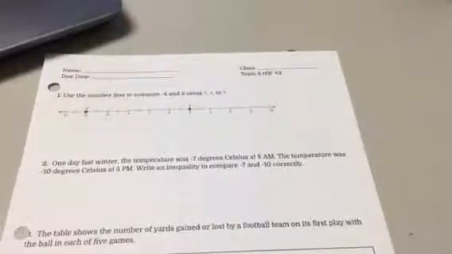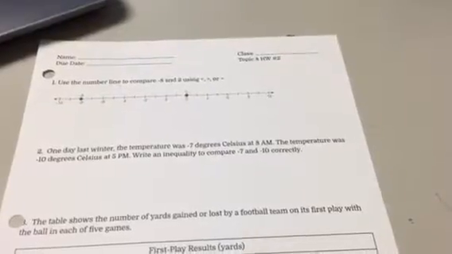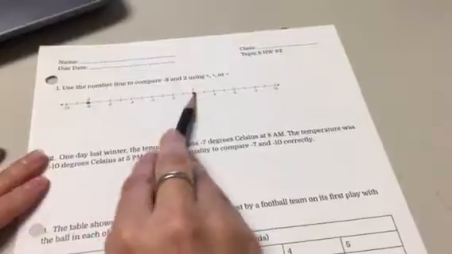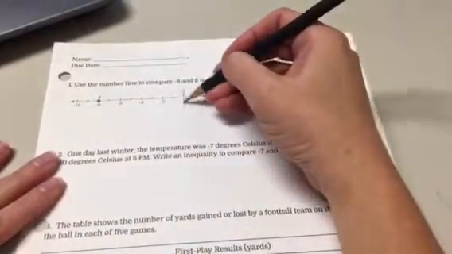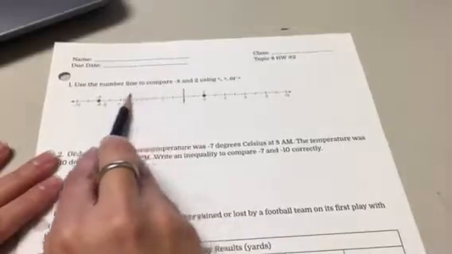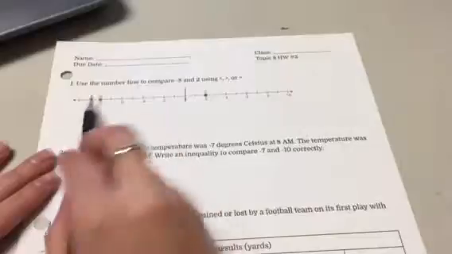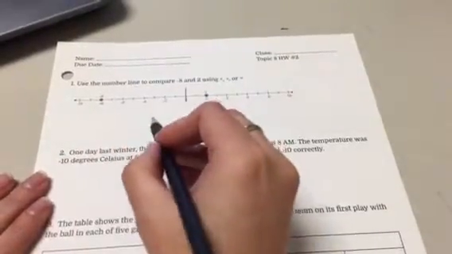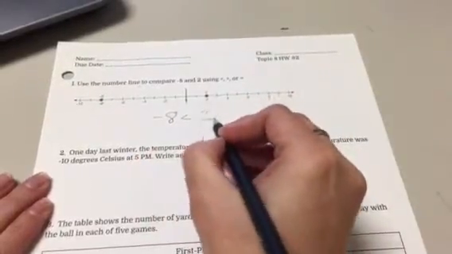All right, this is the topic 8 homework number 2. Number 1 says use the number line to compare -8 and +2. So remember when we talked about this, anything to the left of the number line is getting smaller, and to the right it gets larger. So the farther you go to the left, the smaller the number is. So -8 is going to be less than +2.